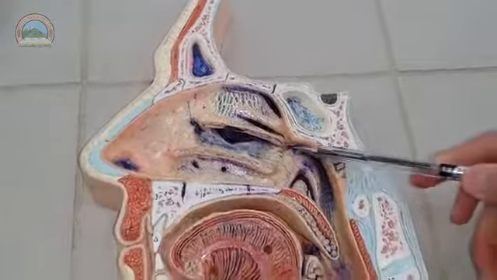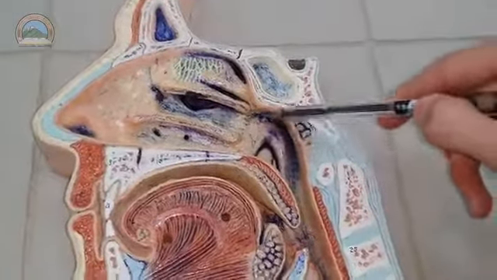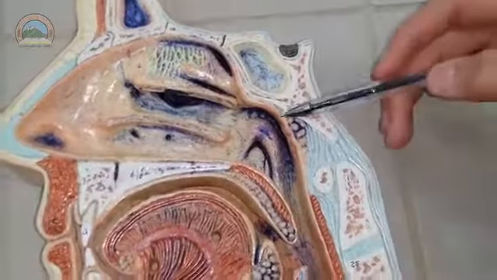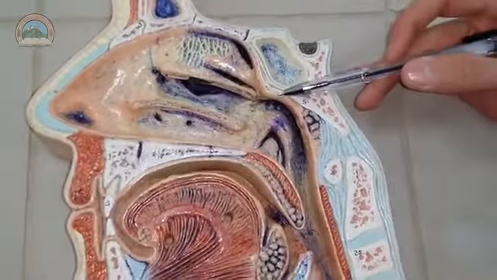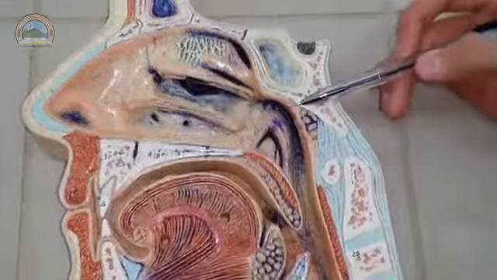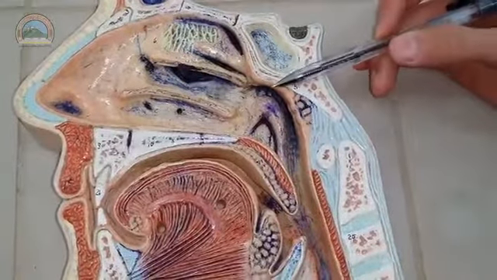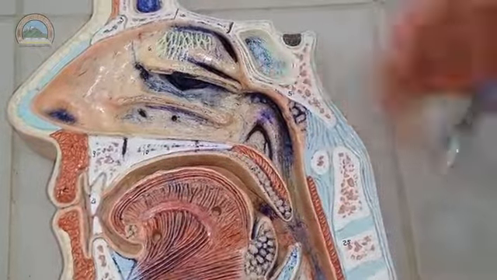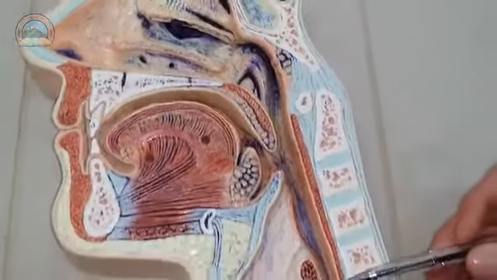Here we have the posterior nares or choanae of the nasal cavity opening into the pharynx. Here, starting the pharynx. The pharynx starts from the base of the skull. This is the base of the skull from the C1, the atlas, until here, I guess C6.